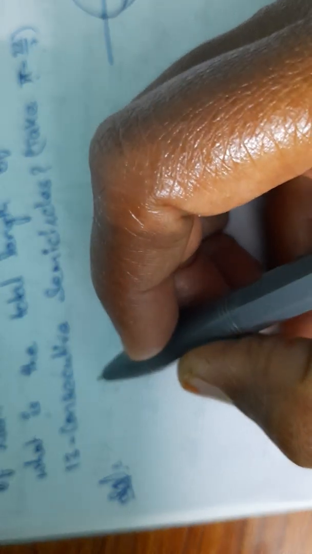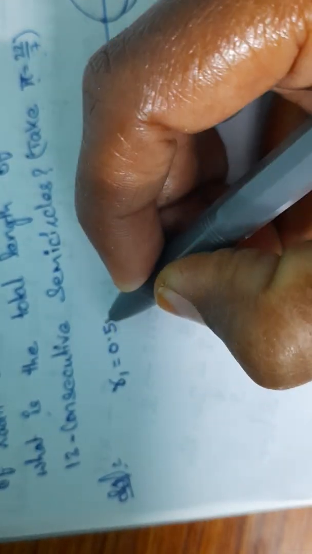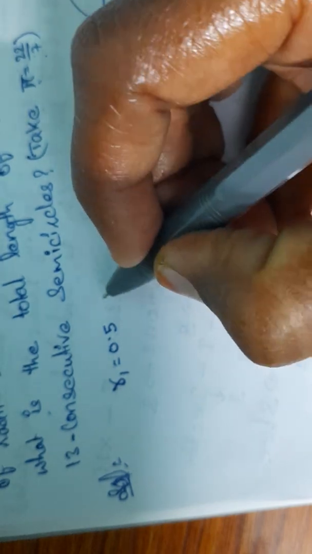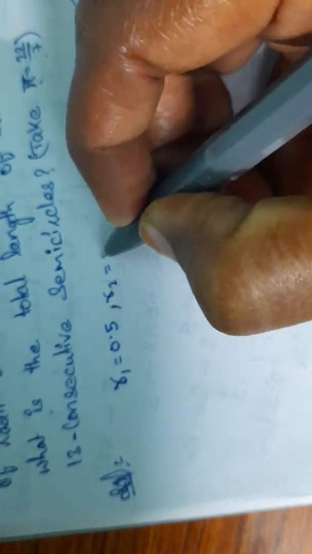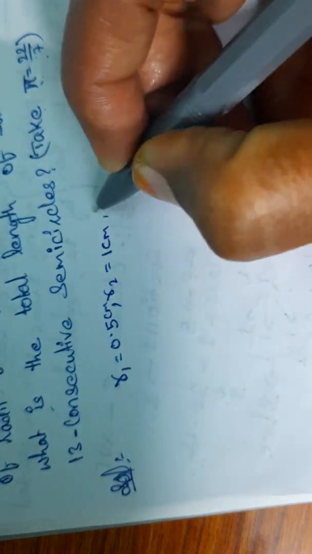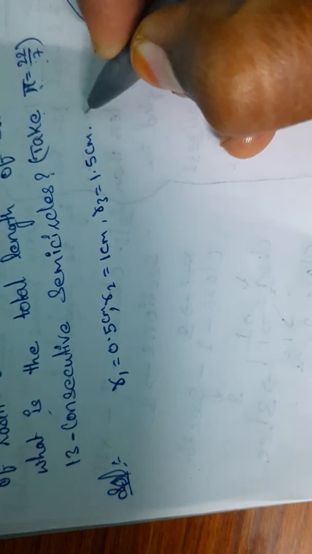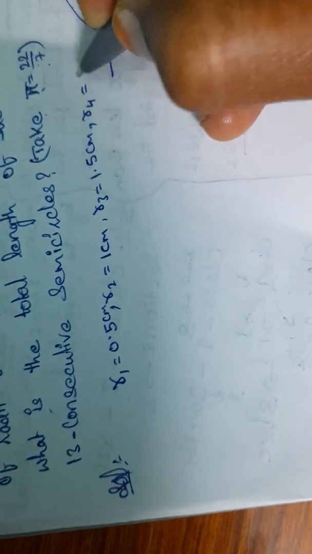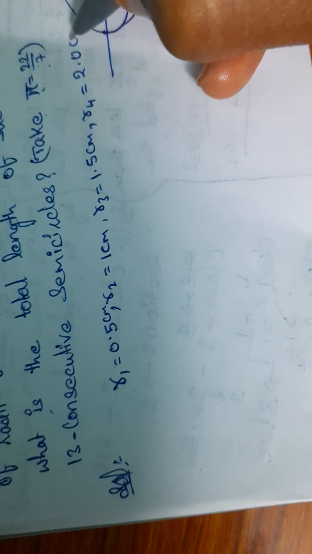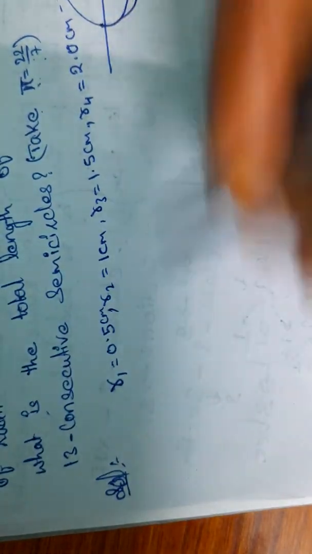Here the radii are given as R1 is equal to 0.5 centimeters, right? And R2 is 1 centimeter. R3 is equal to 1.5 centimeters, right? And R4 is equal to 2.0 centimeters, that is 2 centimeters, and so on, they have given.